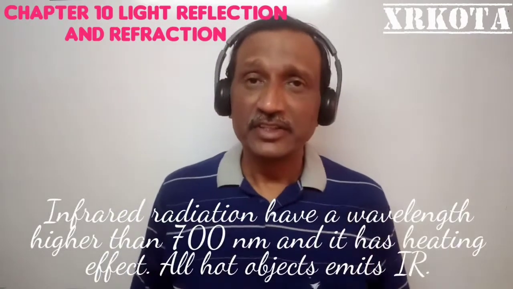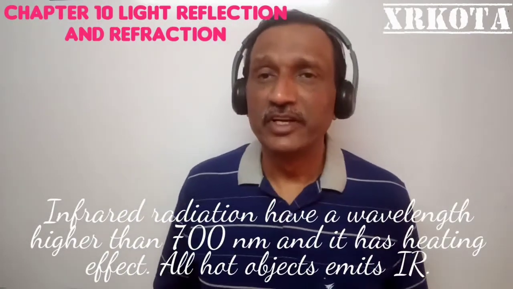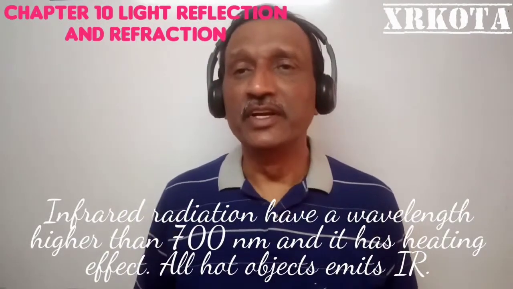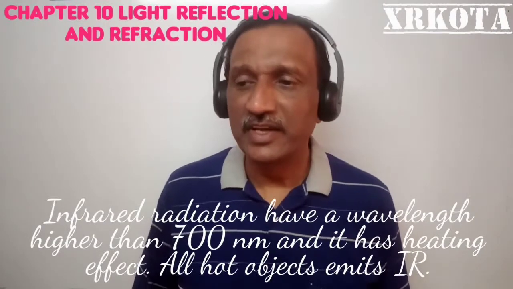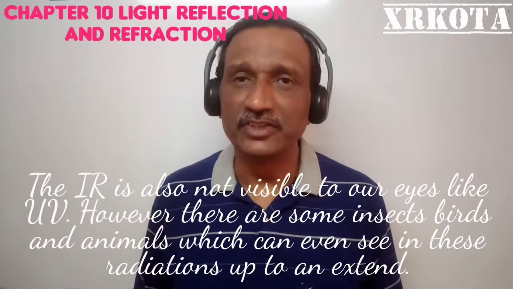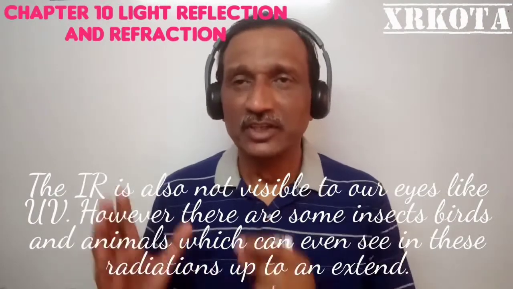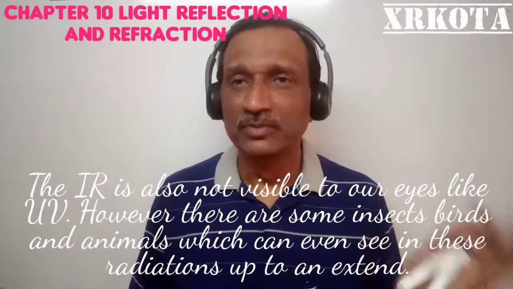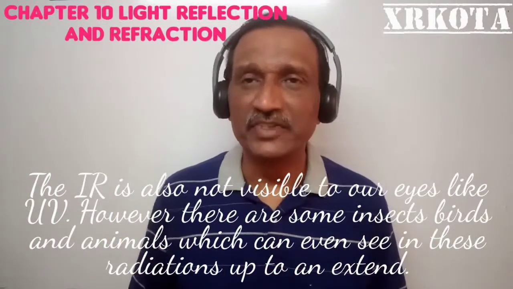The infrared radiations have a wavelength higher than 700 nanometer, and they have a heating effect. That is why any hot object is always radiating wavelengths higher than 700 nanometer, that is heat radiations. So this is all about the wavelength ranging across visible light and invisible light, infrared and ultraviolet radiations. Since we already studied that light always travels in a straight line, it is used for imaging.